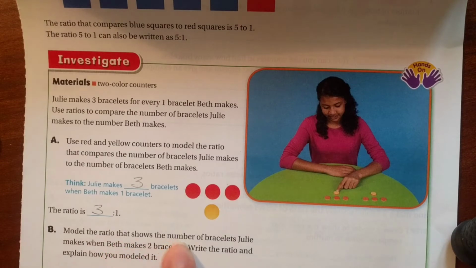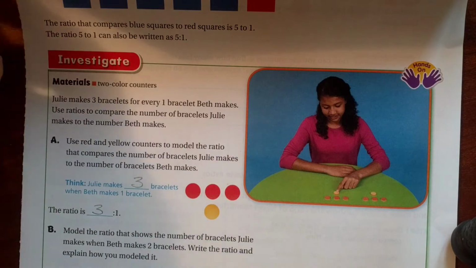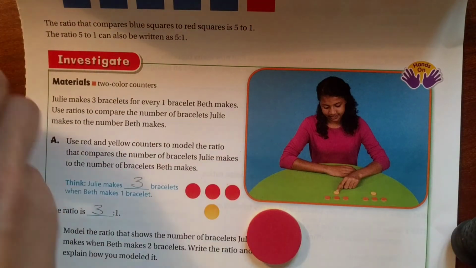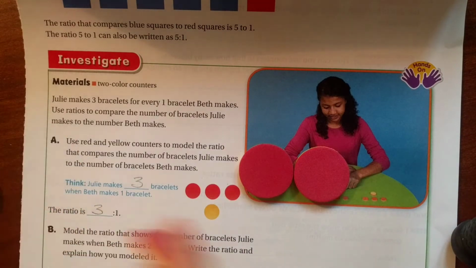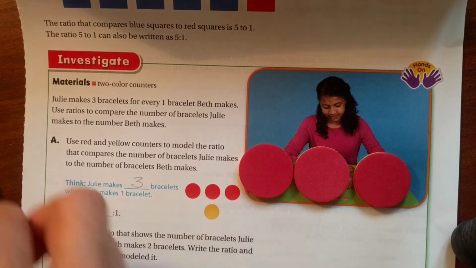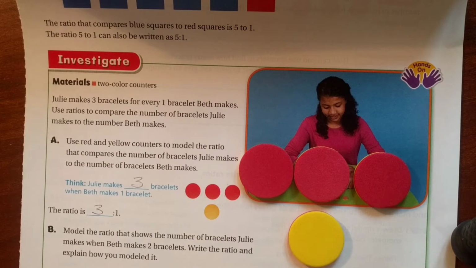Model the ratio that shows the number of bracelets Julie makes when Beth makes 2 bracelets. All right, so when Julie makes 3, Beth makes 1, right?